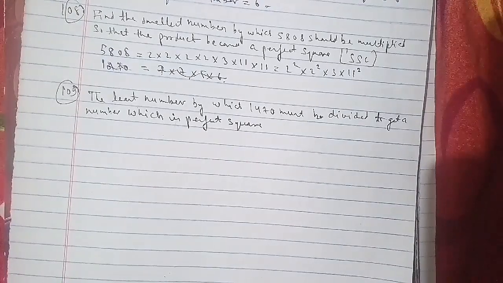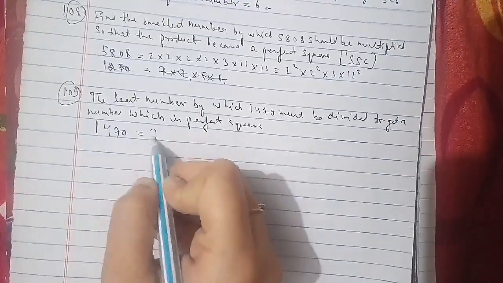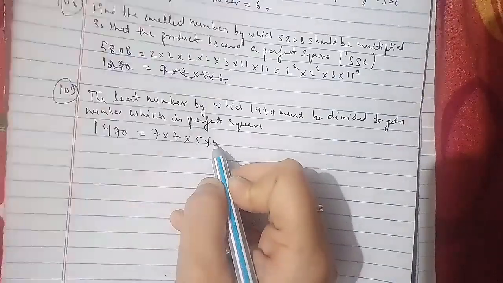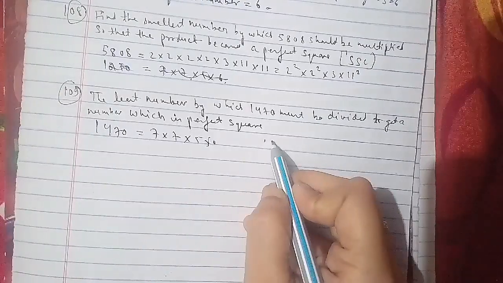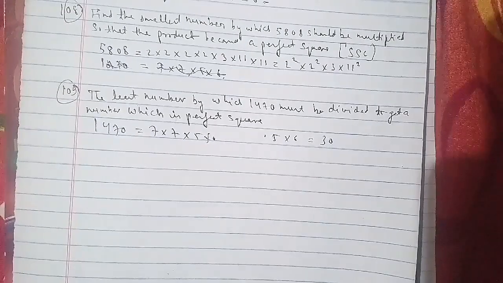Let's go ahead with the solution for this as well. 1470 equals 7 into 7 into 5 into 6. So to make it a perfect square, it will be divided by 5 into 6, which equals 30. That will be the right answer for this question.